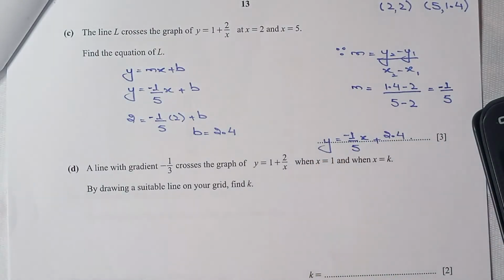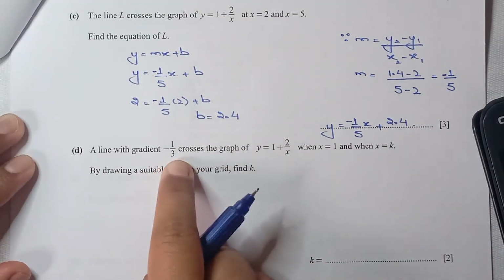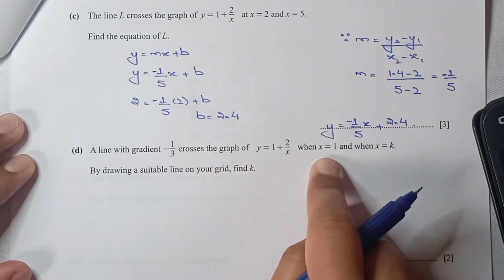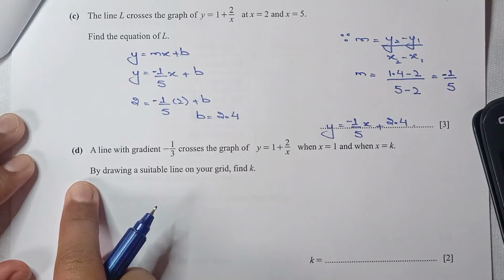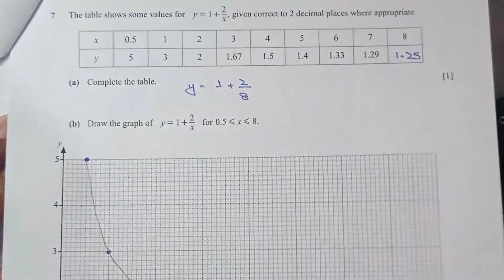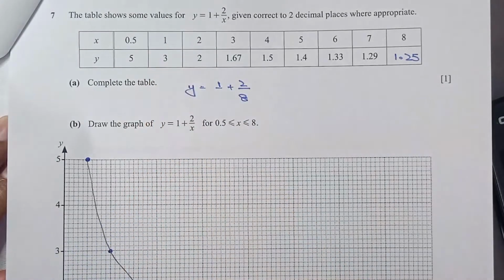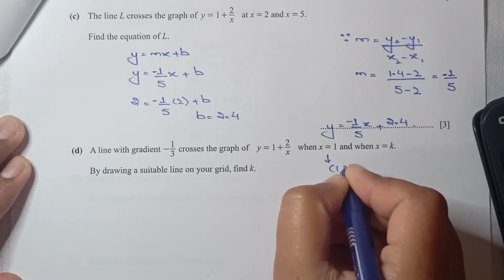Right. Now for the D part, a line with the gradient minus 1 by 3 crosses the graph of the function when x is 1 and when x is k. By drawing a suitable line on your grid, find k. So when x is 1, what is y? So when x is 1, y is equal to 3. So we have a point from here, we come to know that the point is 1, 3.